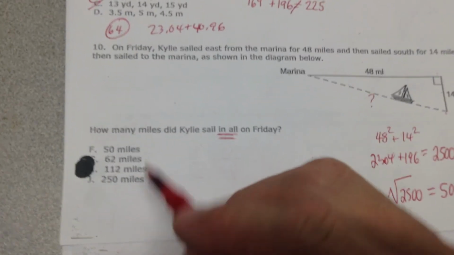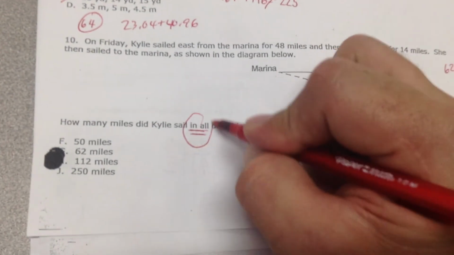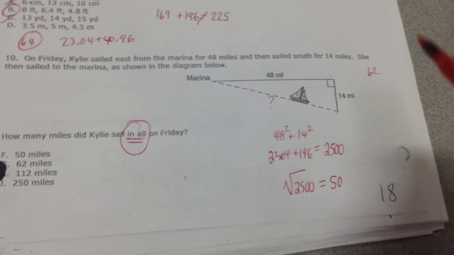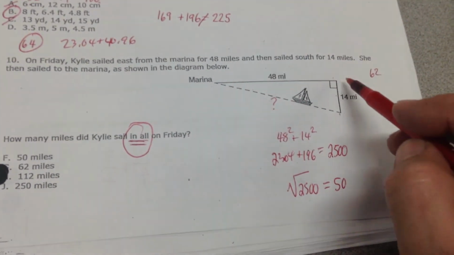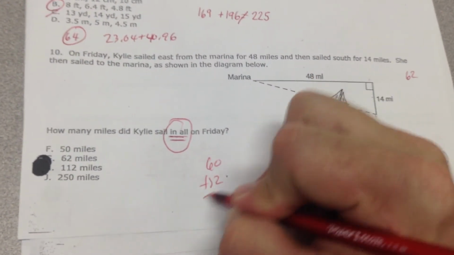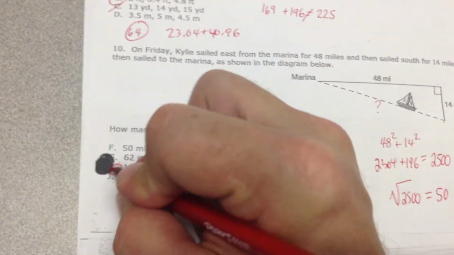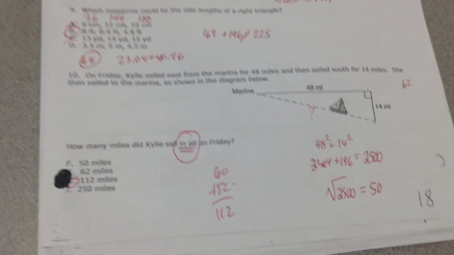Okay. So if I look over here and I see the answer 50, well, I might accidentally circle that unless I check to make sure I read it correctly. She went 14 miles and 48 miles, which is 62 miles when she went this way, then she went another 50. So 62 plus 50 means she went a total of 112 miles. So answer H. Okay, there we go.